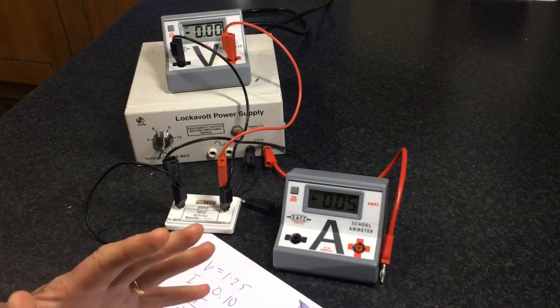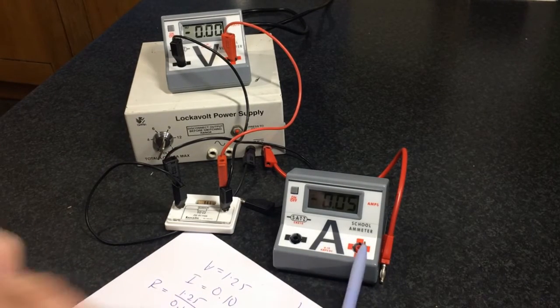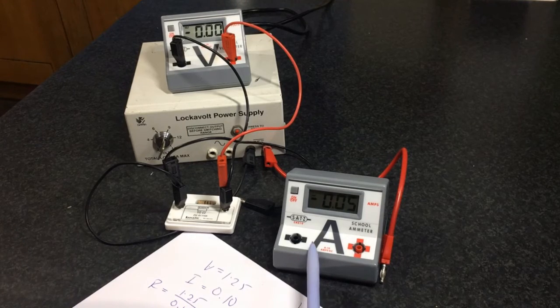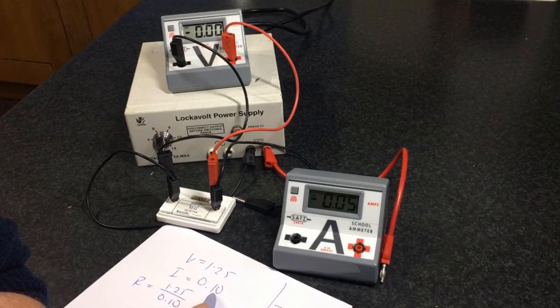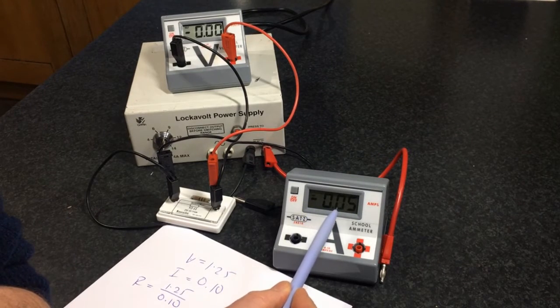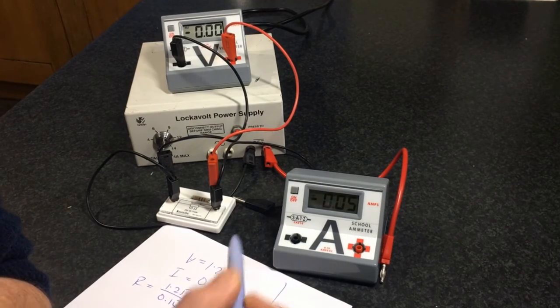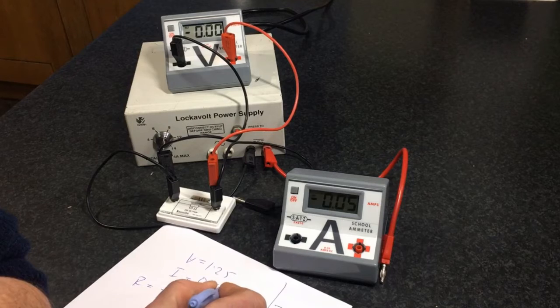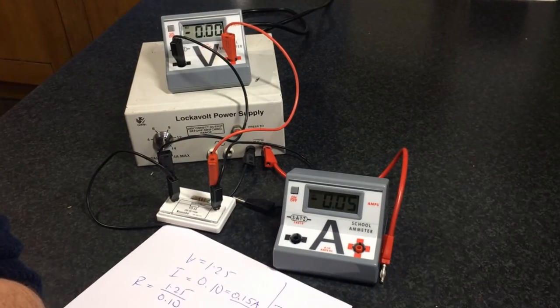There's a couple of things that you can do. You could get another one or reset it. I haven't got another one and you can't reset it. So the only other thing that you can do is to take account of that with the readings. So for the current, we got 0.10, but it was already reading minus 0.05. So we need to take that into account. It shouldn't have been 0.10, we need to add that on. It should have been 0.15 amps. So that's taken account of that zero error.